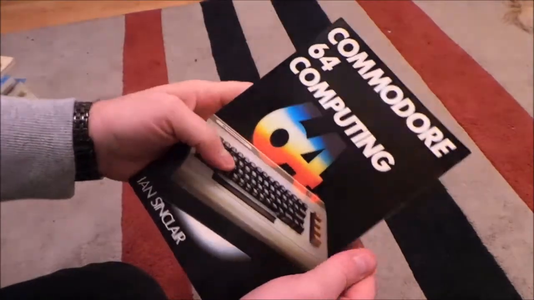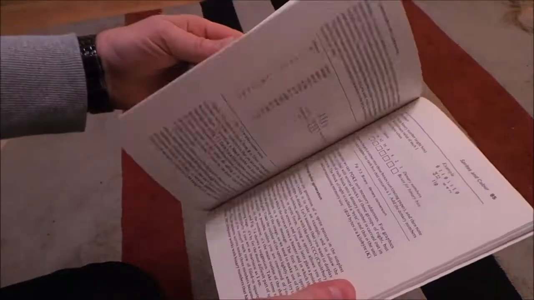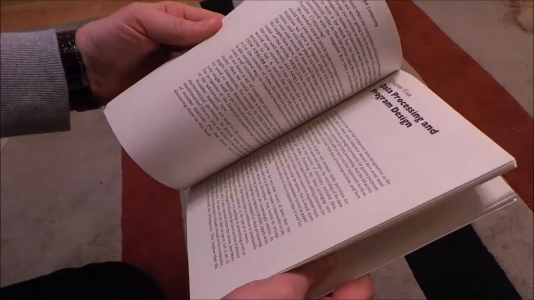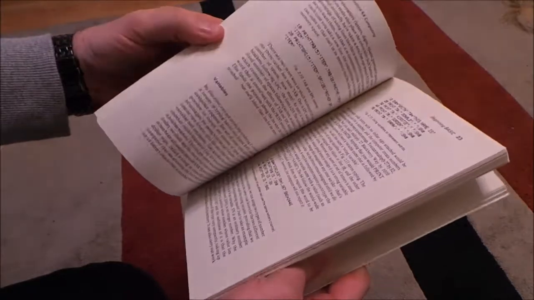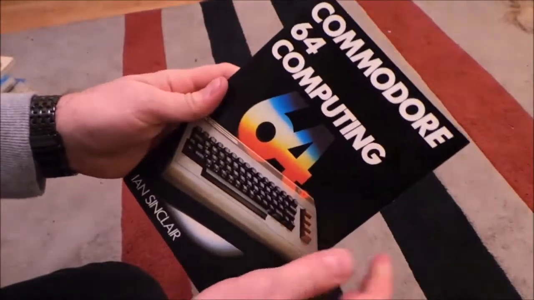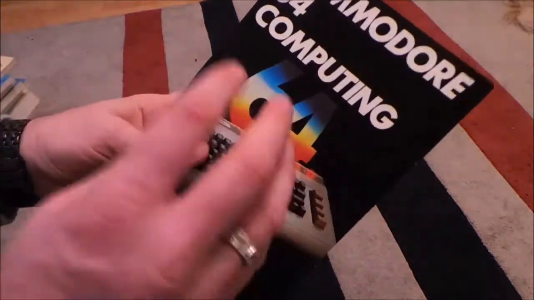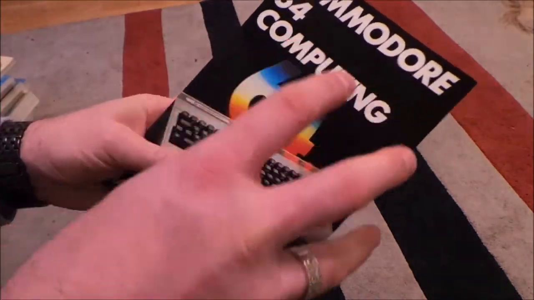Then we get to the more well-known books. So Commodore 64 Computing. This is just an overview of all the different things that you can do on the Commodore 64, but at a very high level, at the beginner's level. And this will also be another book that I'll be using for all those different videos, specifically for the different topics I'm going to be doing.